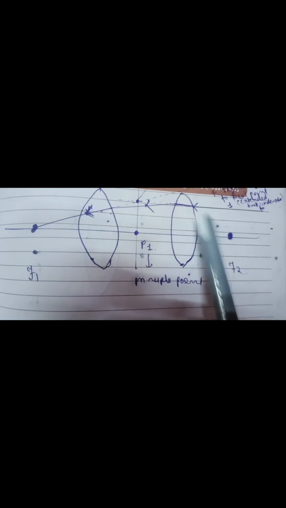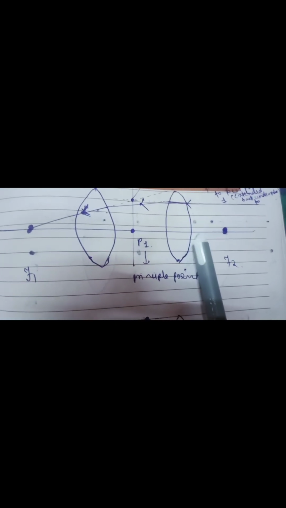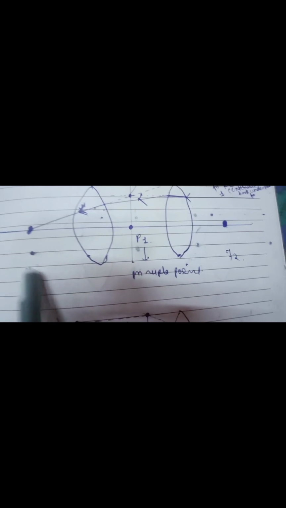In this diagram, I'll show how to locate the principal point for this thick lens system. It can be taken as having 2 lens systems. The anterior surface can be taken as 1 lens, the posterior surface can be taken as another lens. So to locate the principal point P1 for this focal point F1 here, we know that all the cardinal points lie on the optical axis.